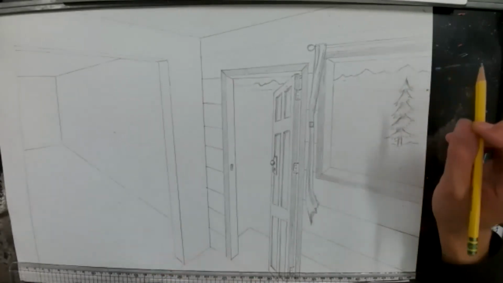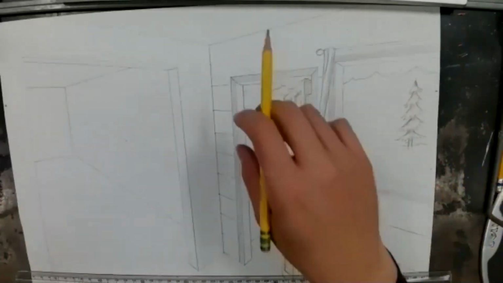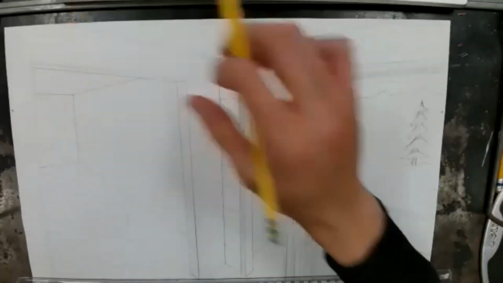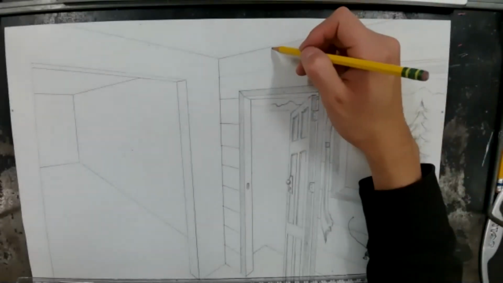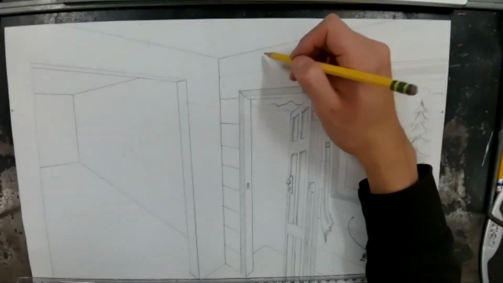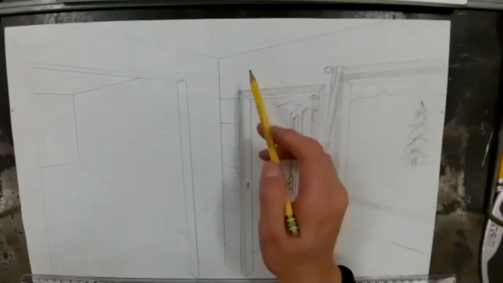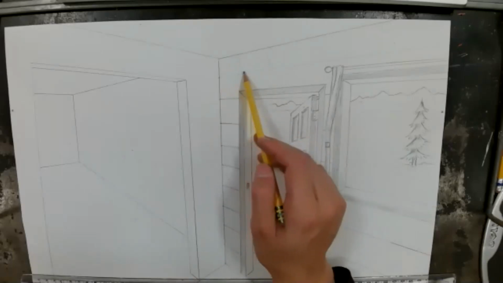And how will we add value to the wood in the log cabin? How would we add value? Well, they're rounded. The logs are round, right? So I should put value on the top and the bottom.